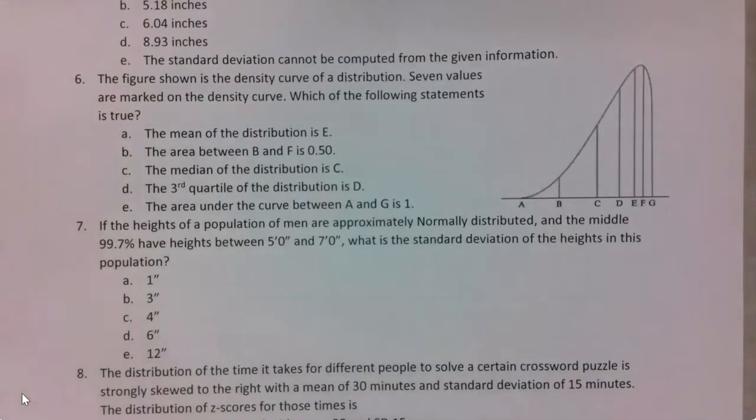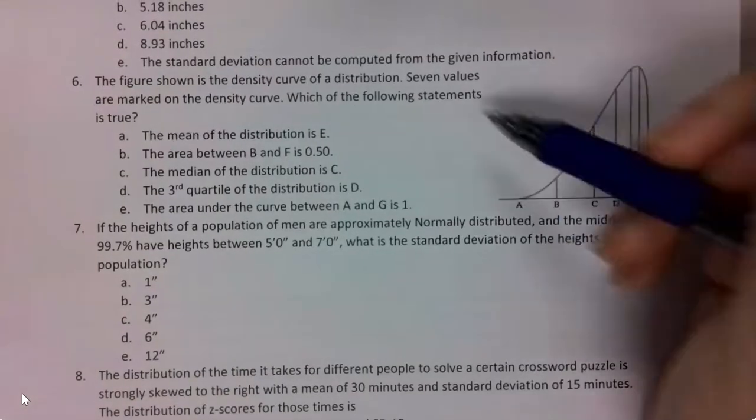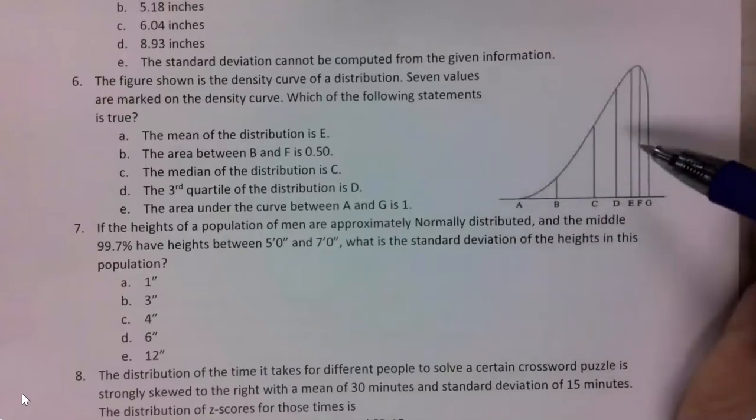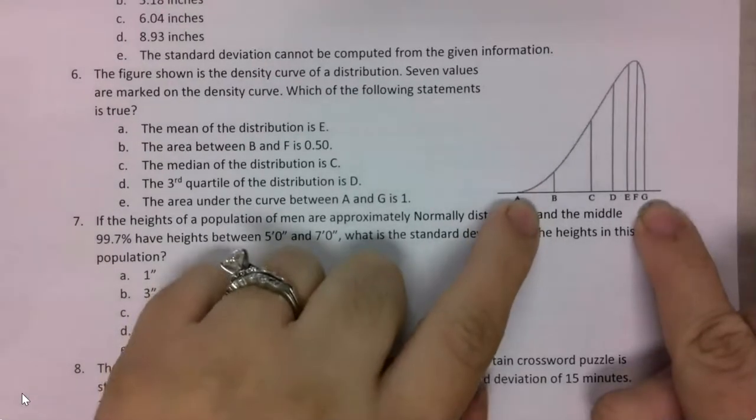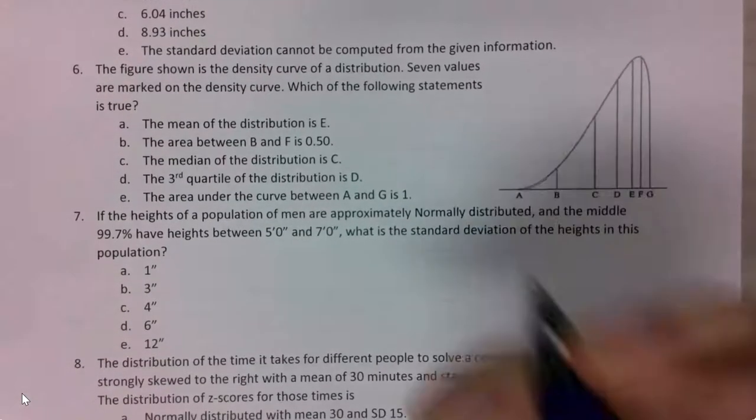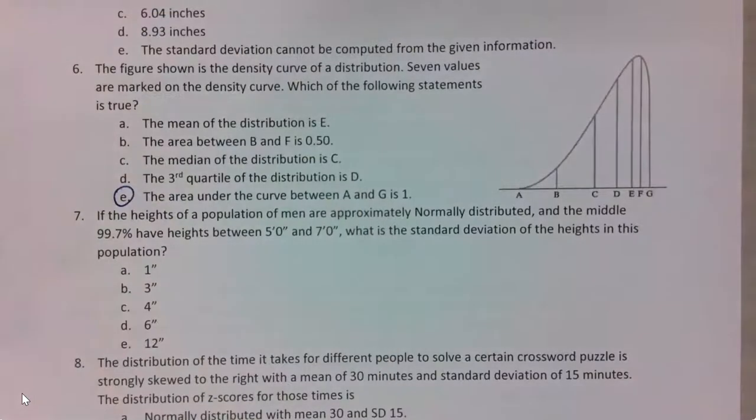So, without being able to know the height or the percentages of the different heights, I can't say anything about the mean, median, or quartiles. The area between B and F, I cannot for sure say that's 50%, but I do know that if I'm between A and G, my entire curve, density curves always have an area of 1.